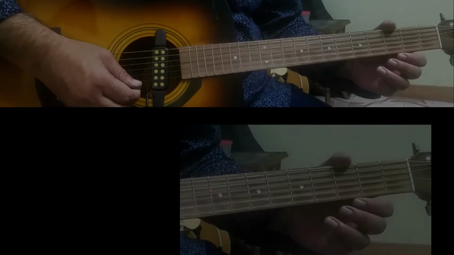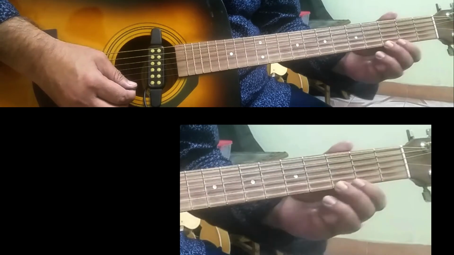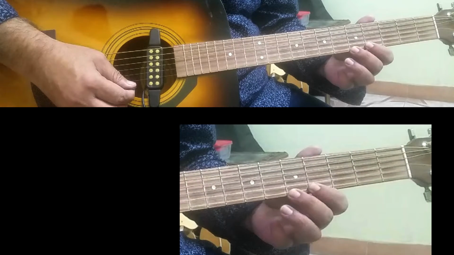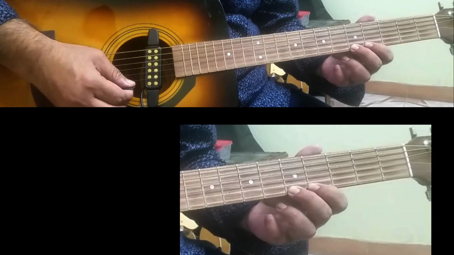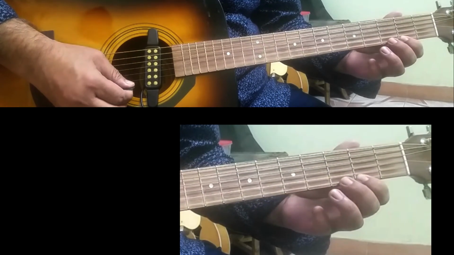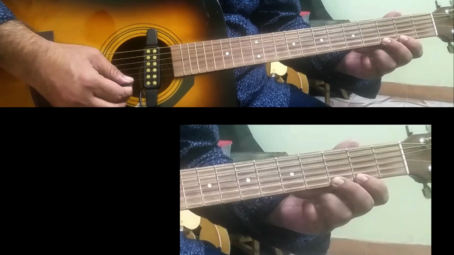Looking at it from a guitarist's perspective, the interval between two consecutive frets will be a semitone or a half step. These two frets have no other fret in between them, which means that these two notes do not have any other note in between them, so they are a semitone away from each other.